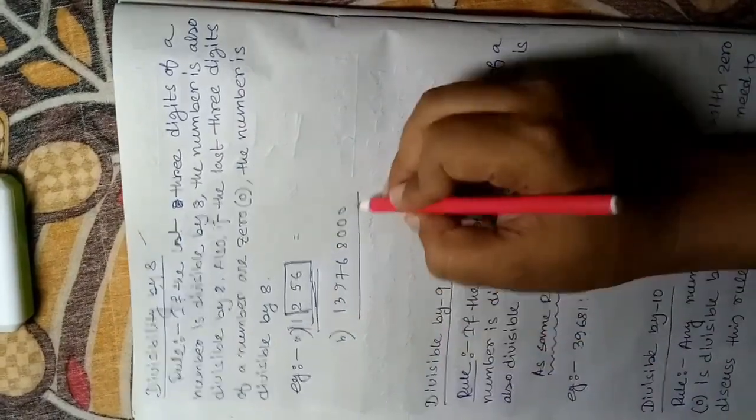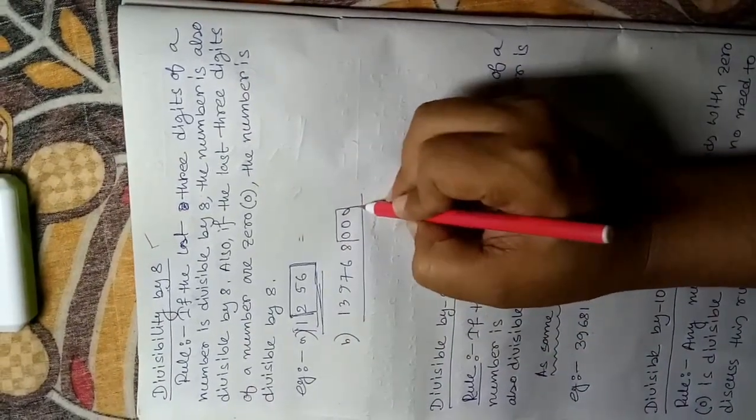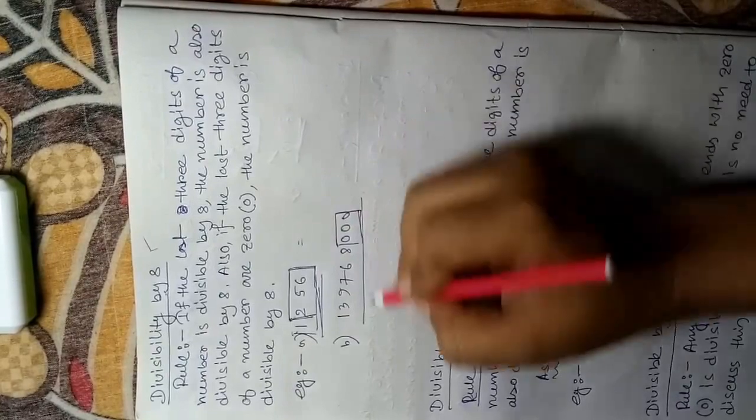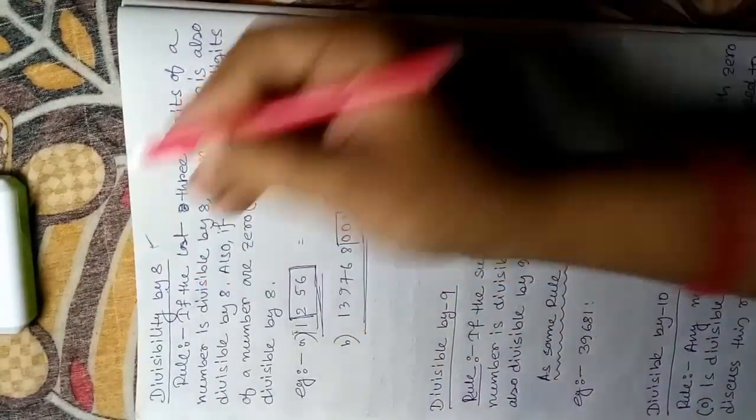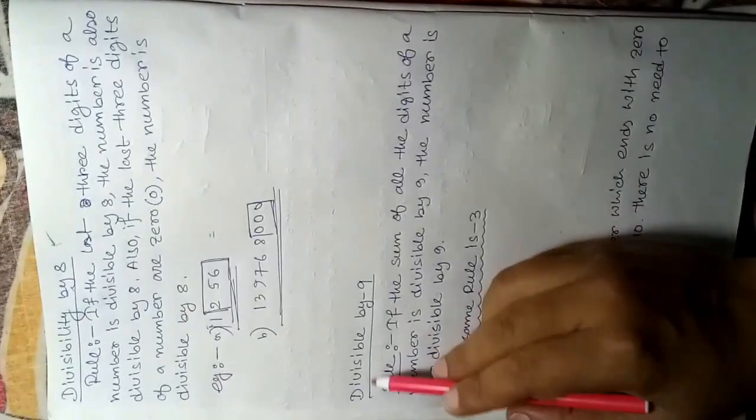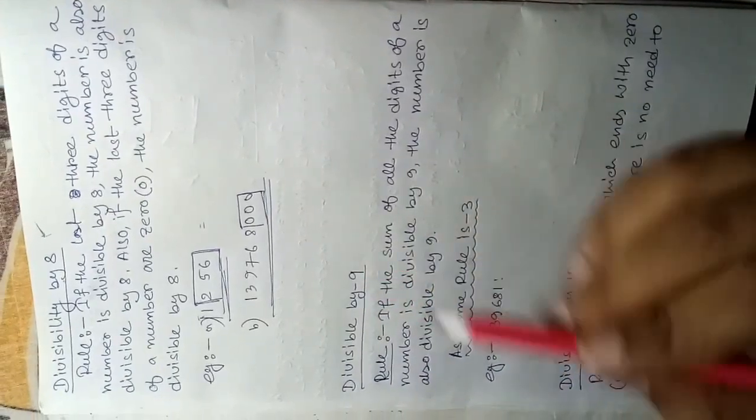Also you can see that in this number the last three digits are all zeros, so this number is also divisible by 8. So now we are with the divisibility rule by 9.